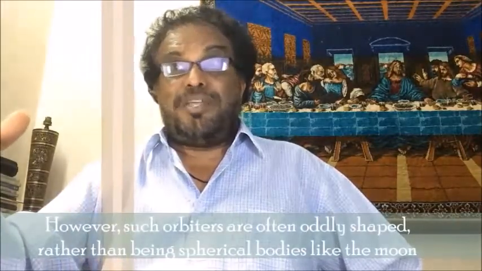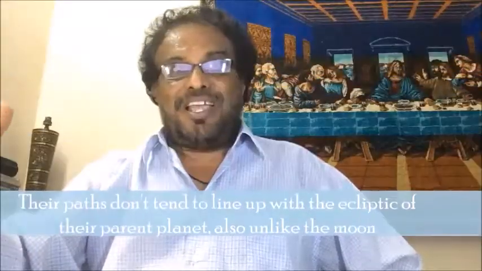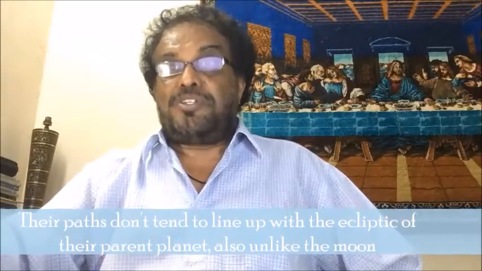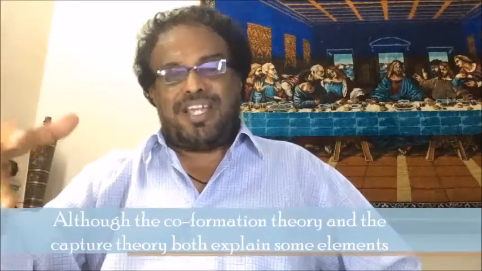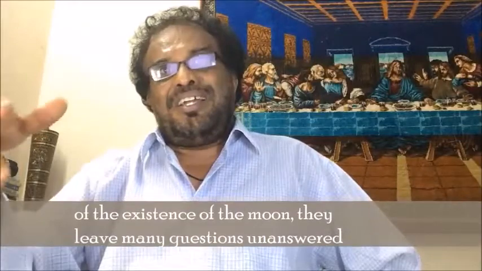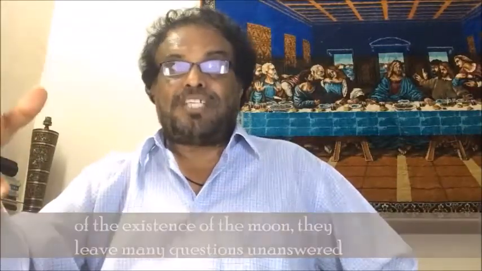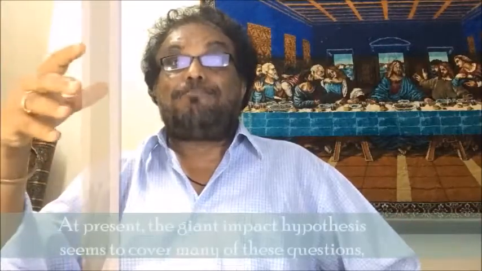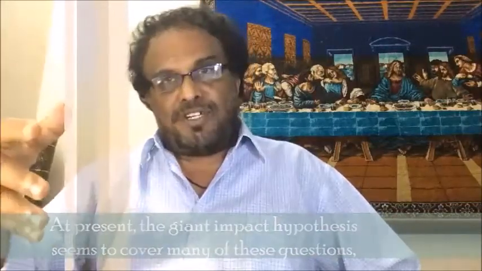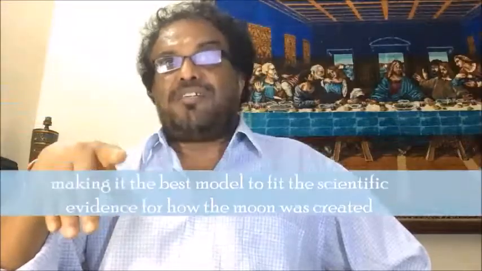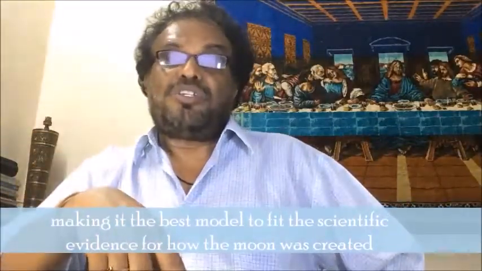However, such orbiters are often oddly shaped rather than being spherical bodies like the moon. Their paths don't tend to line up with the ecliptic of their parent planet, also unlike the moon. Although the co-formation theory and the capture theory both explain some elements of the existence of the moon, they leave many questions unanswered. At present, the giant impact hypothesis seems to cover many of these questions, making it the best model to fit the scientific evidence for how the moon was created.